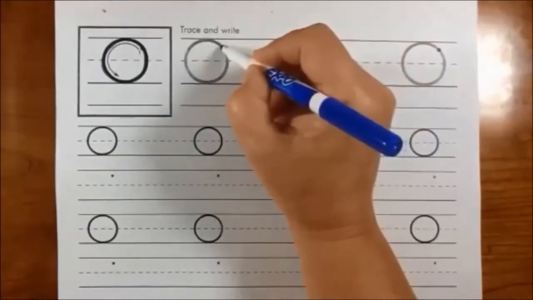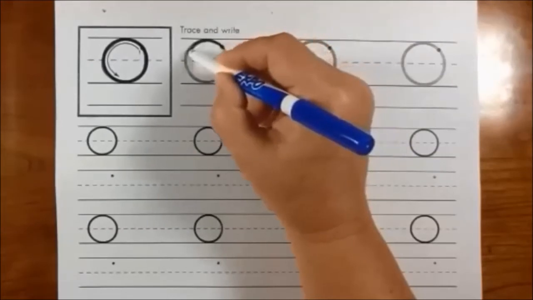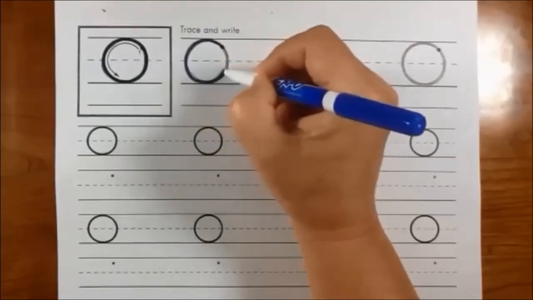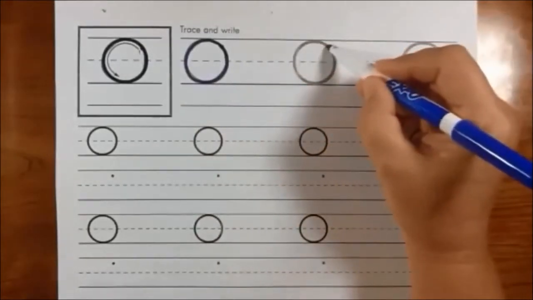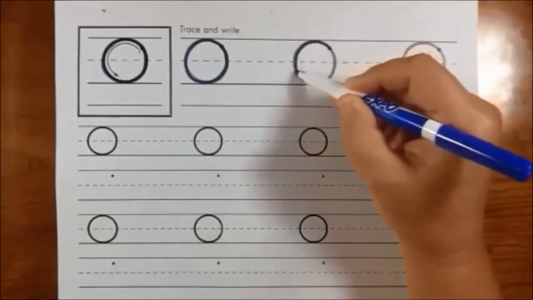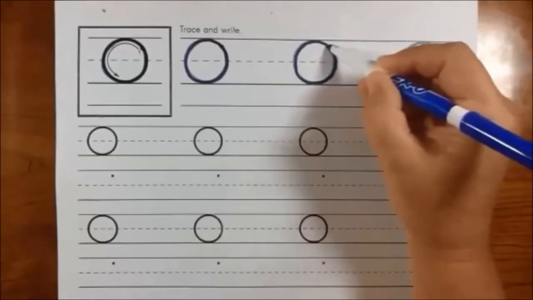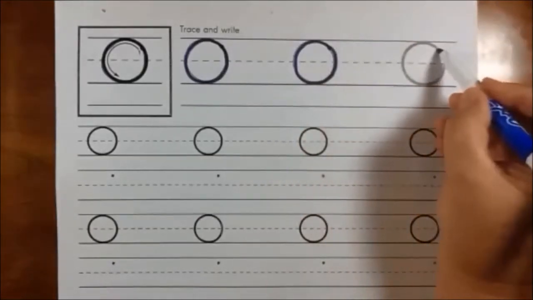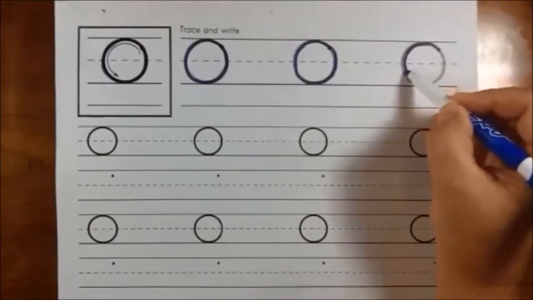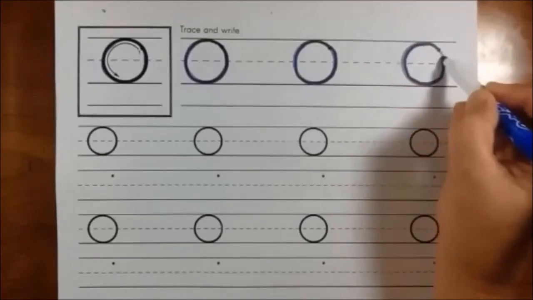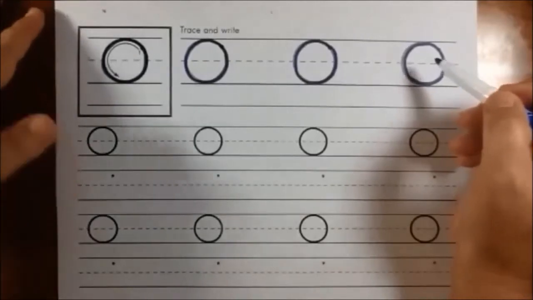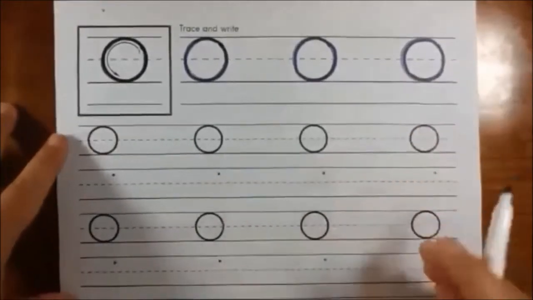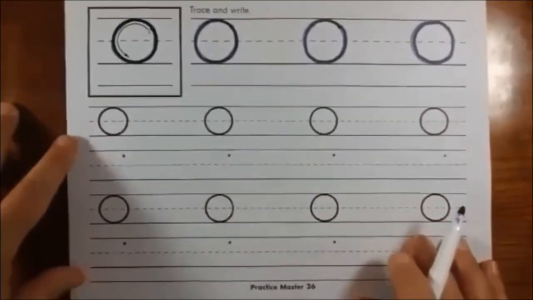So we're going to go over, around, and close. Over, around, and close. Once again, we're writing holding our pencil correctly, and our helper hand is holding our paper if it needs to be held.